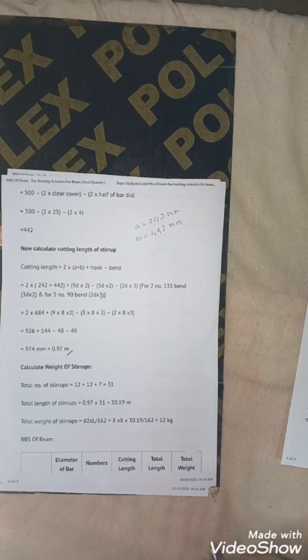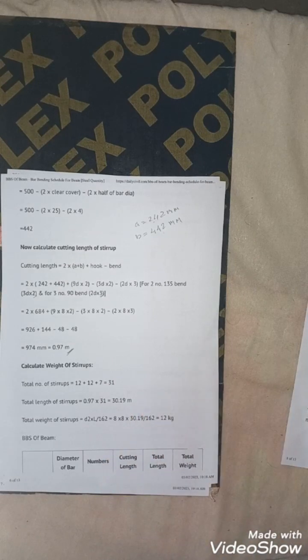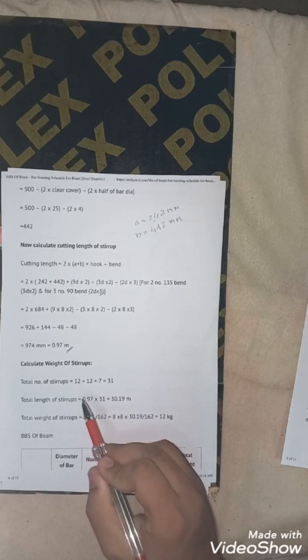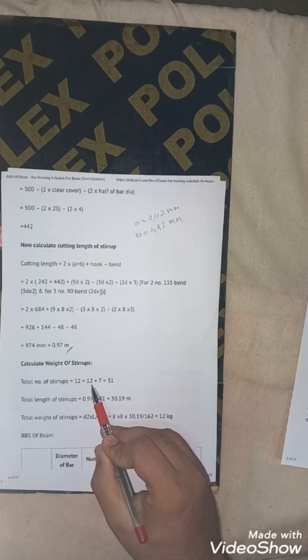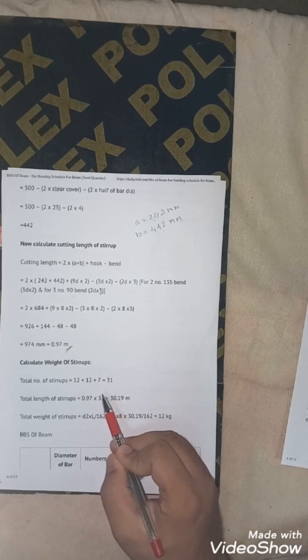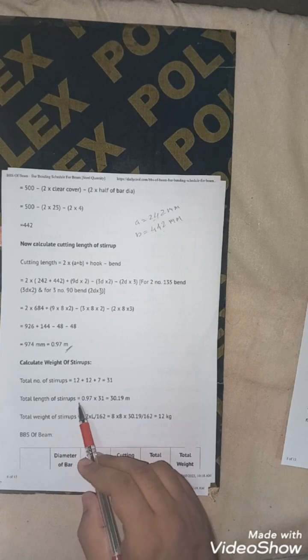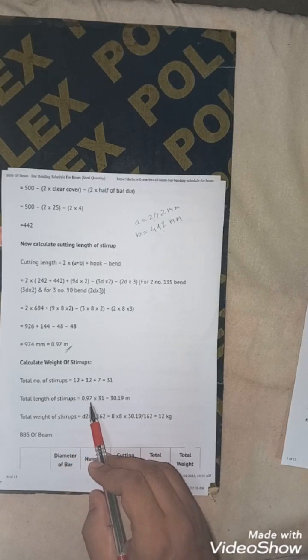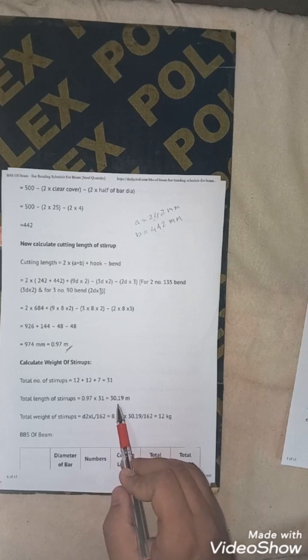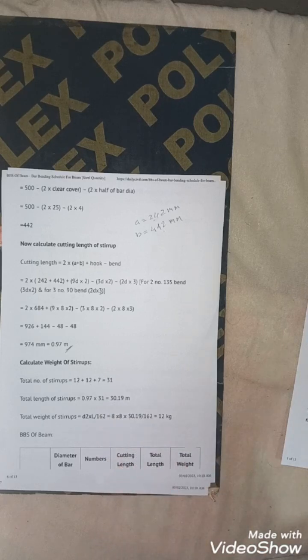Now calculate the weight of stirrup. Total number of stirrups: zone first 12, zone third 7, zone second 12. I calculate this, so total stirrups is 31. Total length of stirrup 0.97 into 31 equals 30.91 meter.